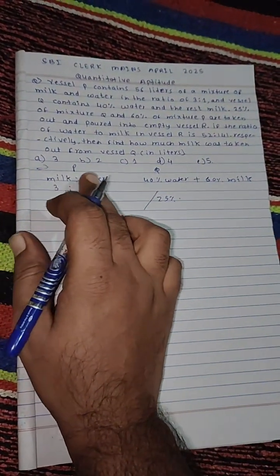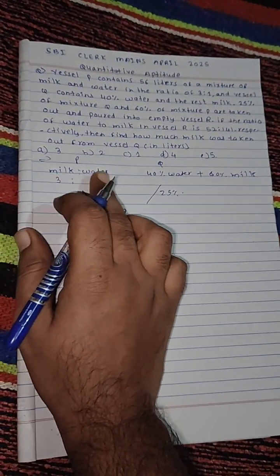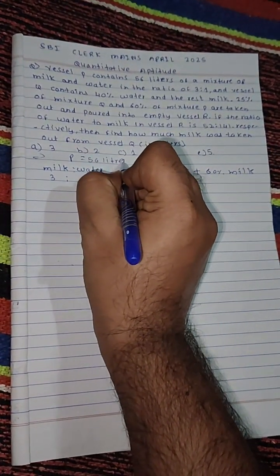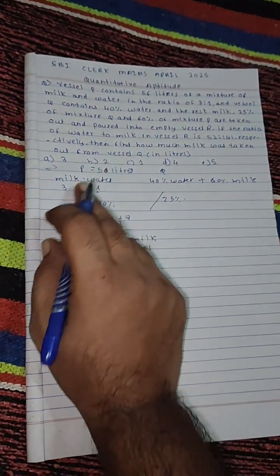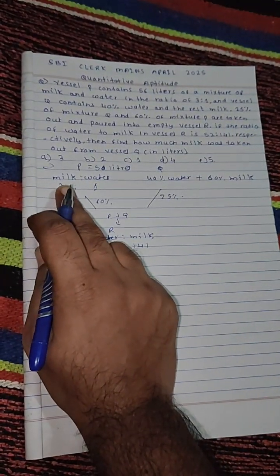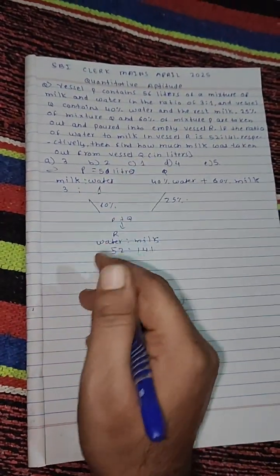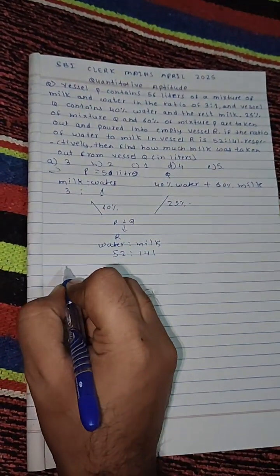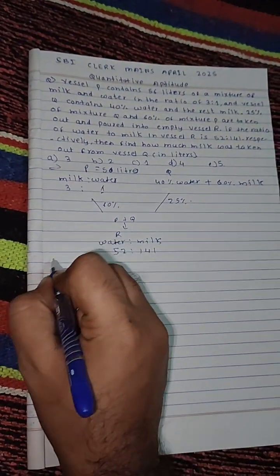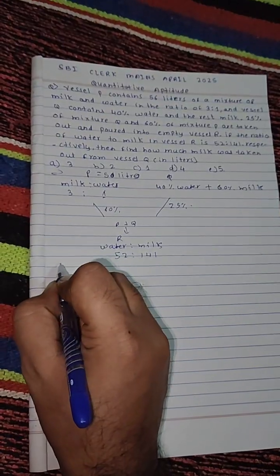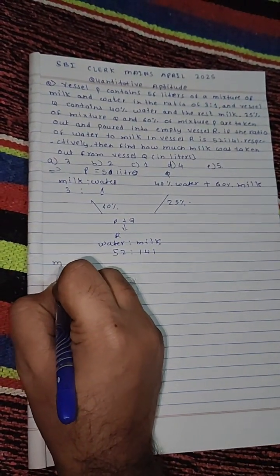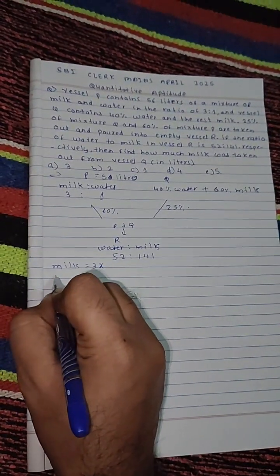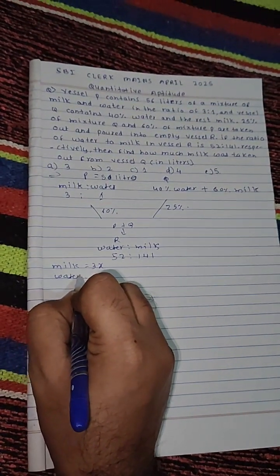Initially we will solve for P. In P, the total is 56 liters, and the milk to water ratio is 3 is to 1. Since it is 3 is to 1, for solving we will consider milk as 3x in P and water as x.